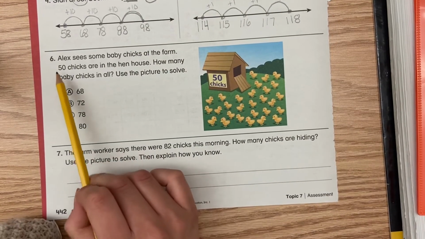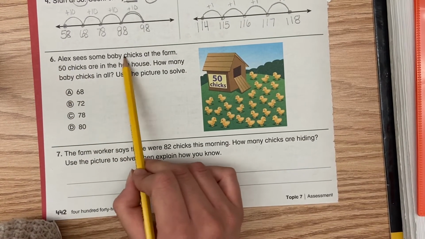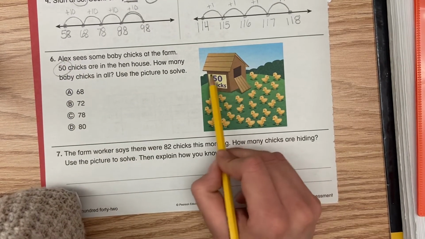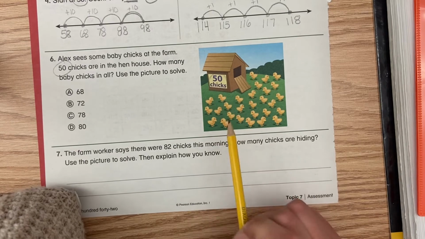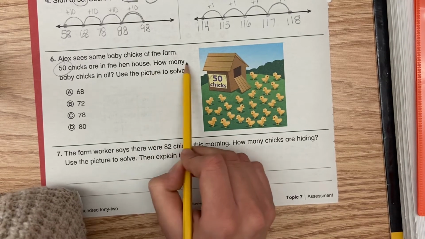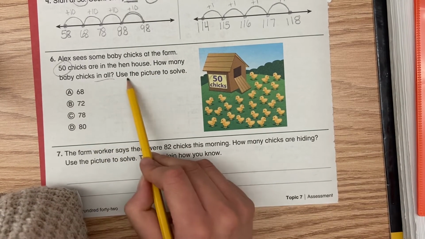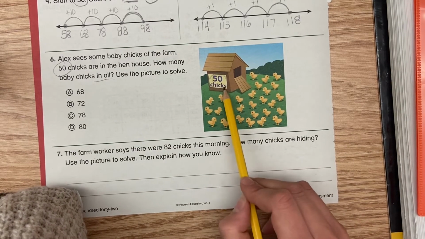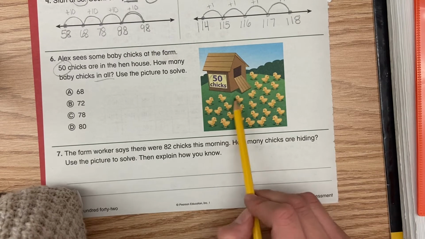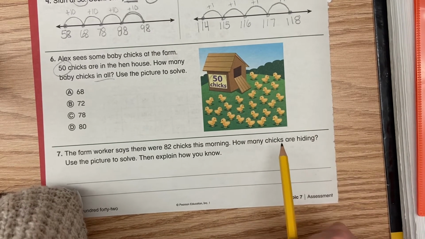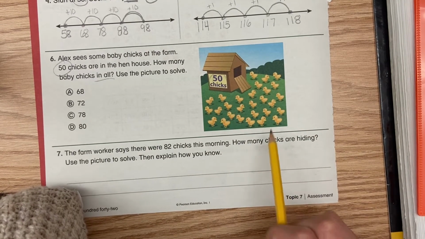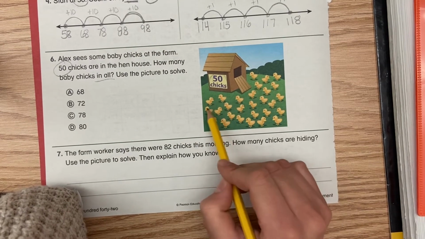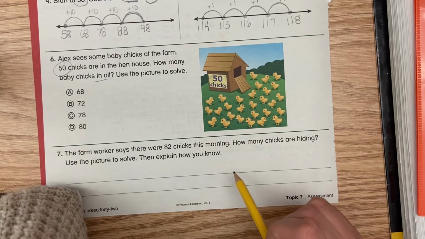All right, number 6. Alex sees some baby chicks at the farm. 50 chicks are already in the hen house. Okay, this is one of the counting on questions. How many baby chicks in all? Use the picture to solve. So there are already 50 chicks in the house and some scattered outside. What is a simple and quick way to count and see how many there are in all? Remember, we don't want to count on by ones. That will take way too long.